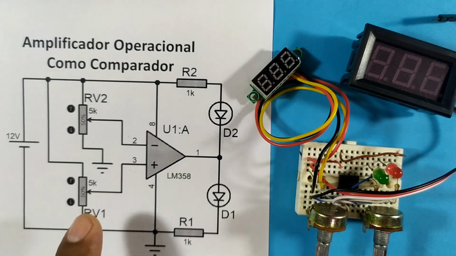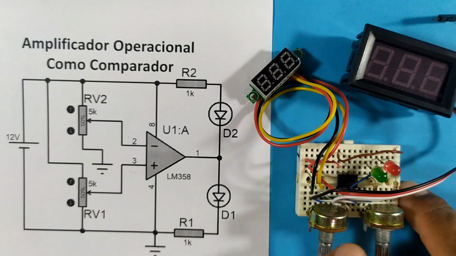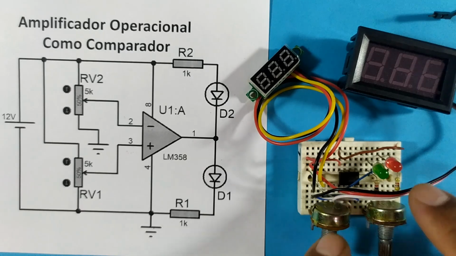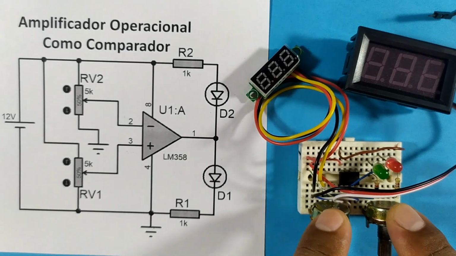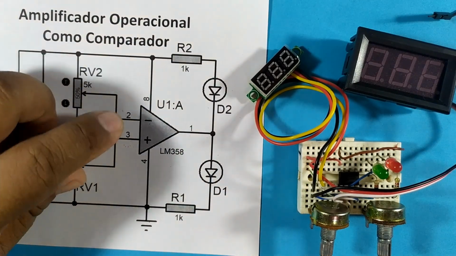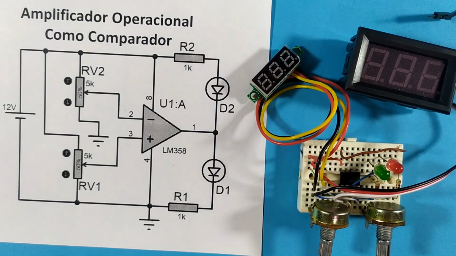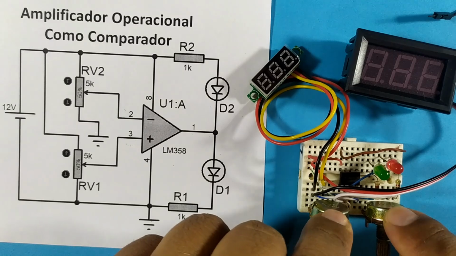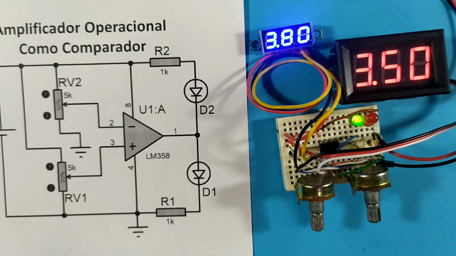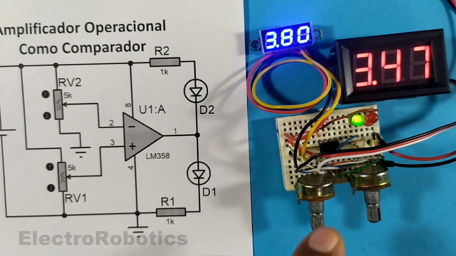Very good, now the amplifier as a comparator. Here we have the circuit assembled as seen in the diagram. We have two LEDs, the operational amplifier, the potentiometers, and I put 2 voltmeters exactly on pins 2 and 3 to be able to observe the changes in voltage levels with the potentiometers. And so we will see at what moment one or the other LED turns on. Okay, here we have the circuit working and with the voltages of each potentiometer.